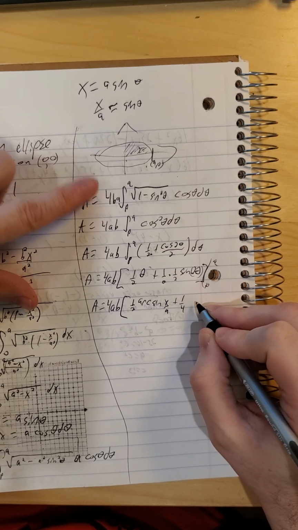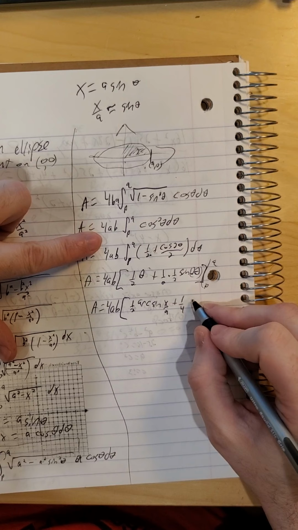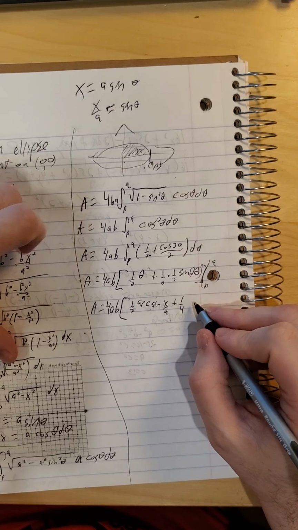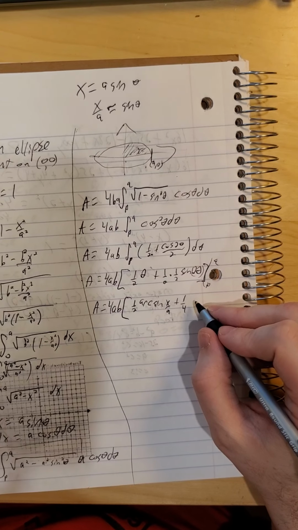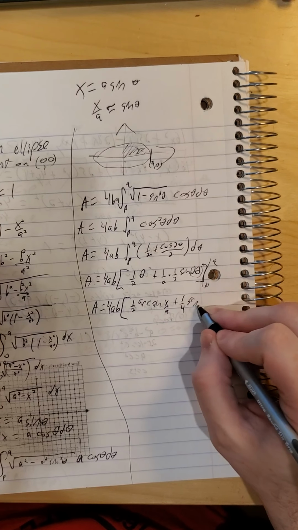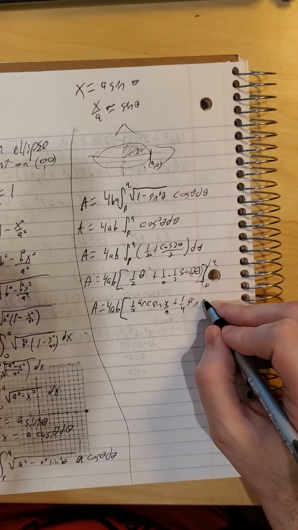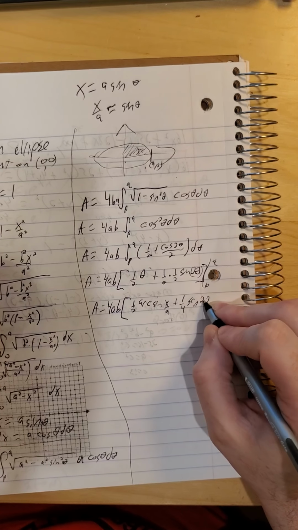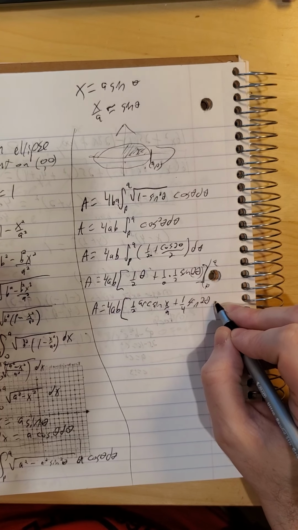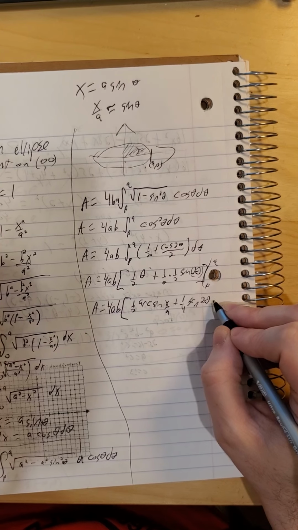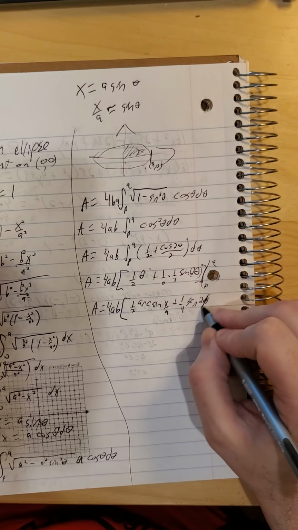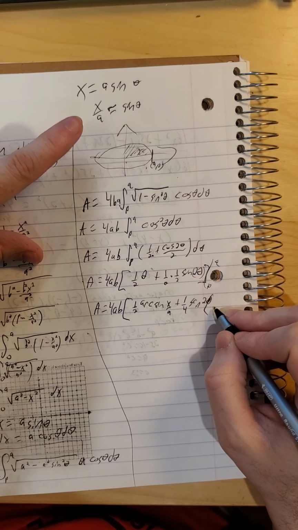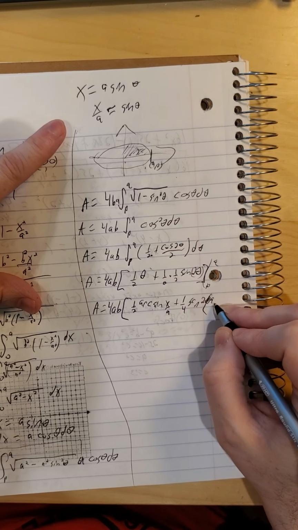Plus 1/4 sine of 2 theta, and theta, remember, is the arc sine of x over a.